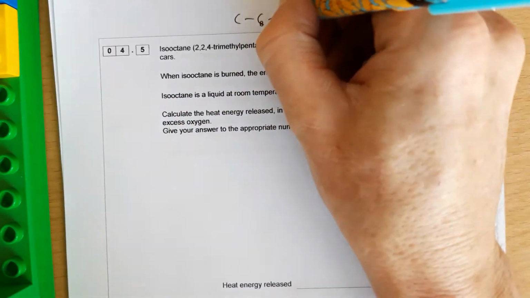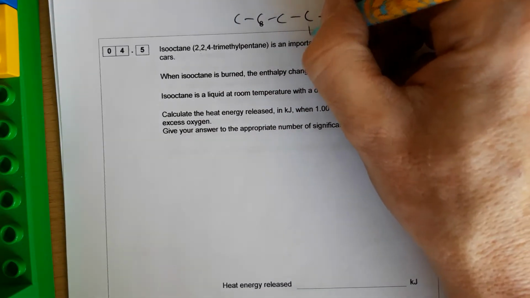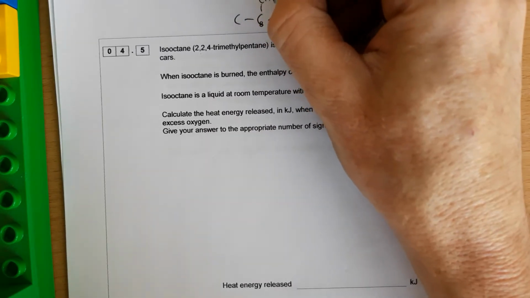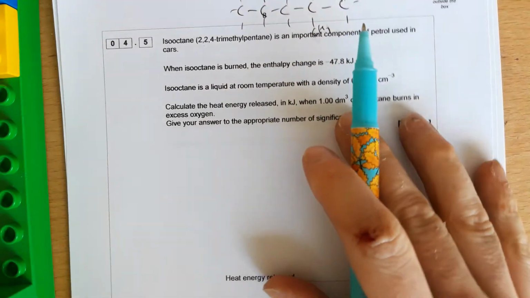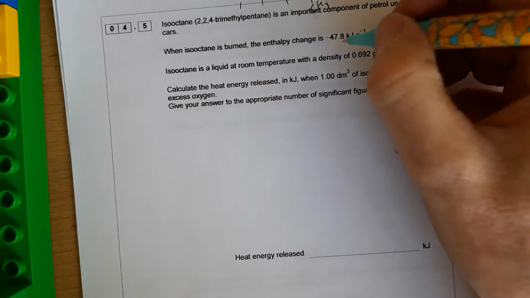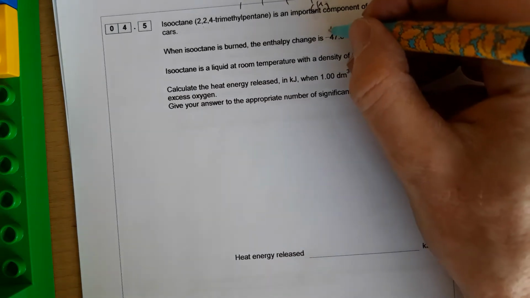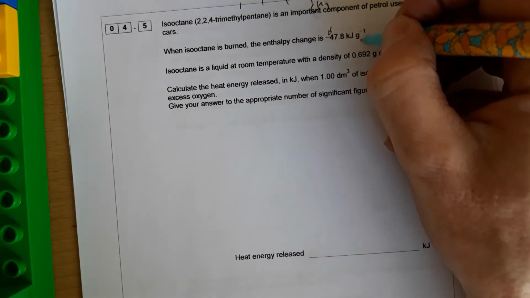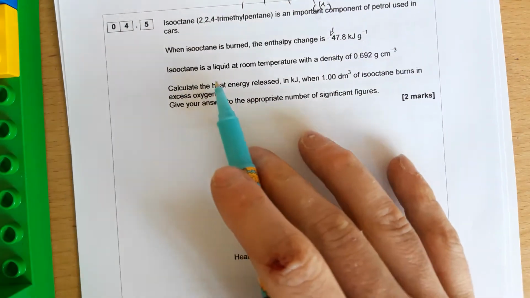Isooctane, 2,2,4-trimethylpentane. Don't know if I need to draw it, but I'm going to draw it anyway. There's pentane. 2,2,4-trimethylpentane is an important component of petrol used in cars. When isooctane is burned, the enthalpy change is minus 47.8 kilojoules per gram, not per mole, per gram. So there's probably going to be some moles shenanigans here.